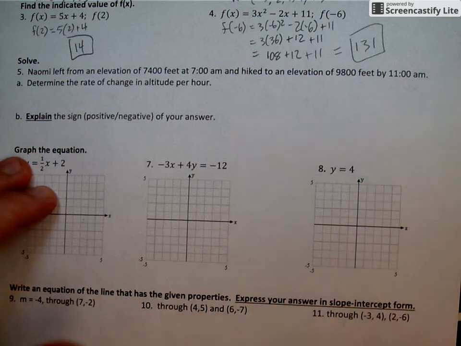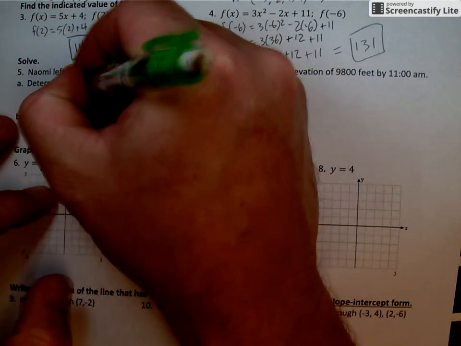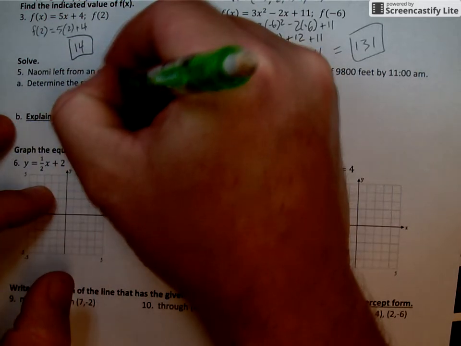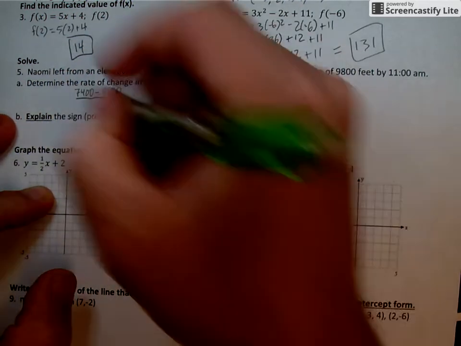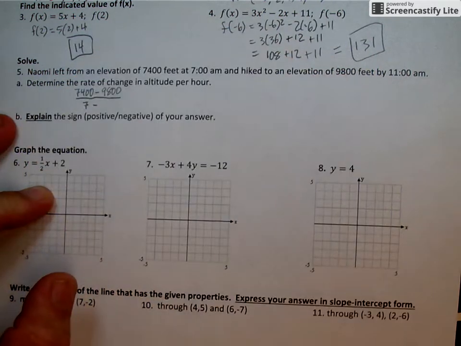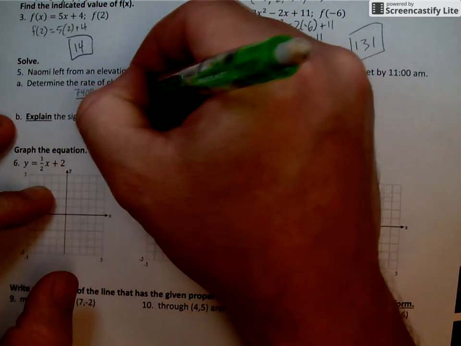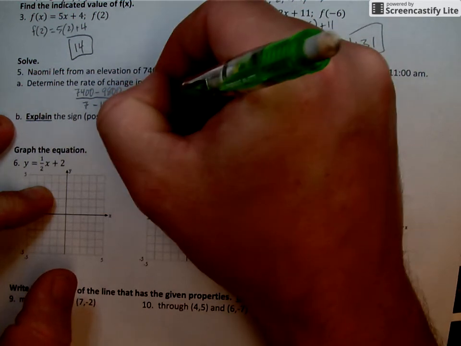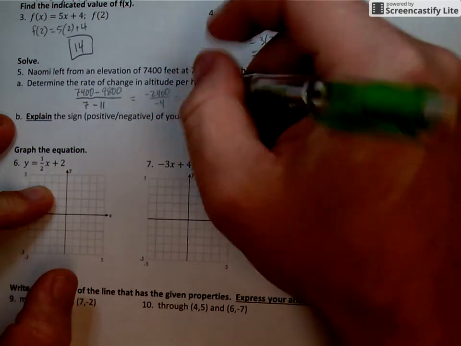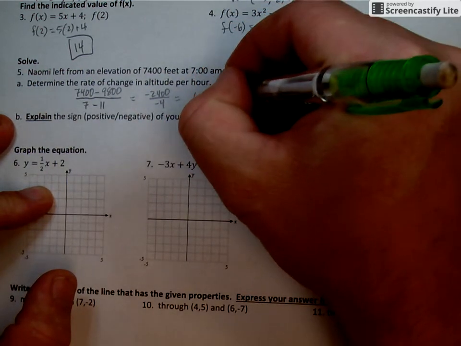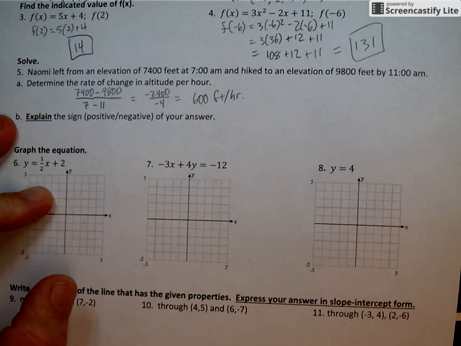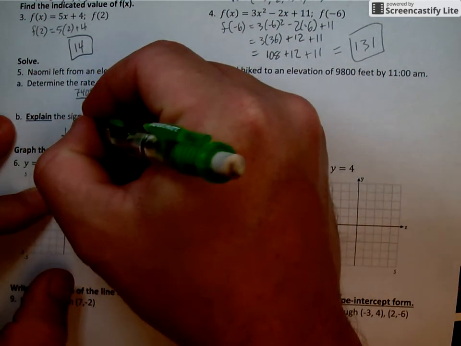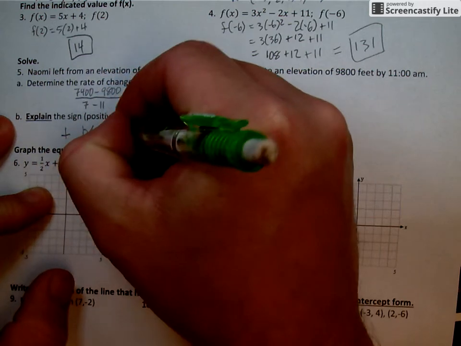Next, looks like we're going to find rate of change. So 7,400 to 9,800. 7,400 was at 7 o'clock. 9,800 was at 11 o'clock. So we're going to get -2,400, -4, negative is positive, 600 feet per hour, looks like, is what we're dealing with. Explain the sign. Well, it's positive because we're increasing, as elevation is increasing.